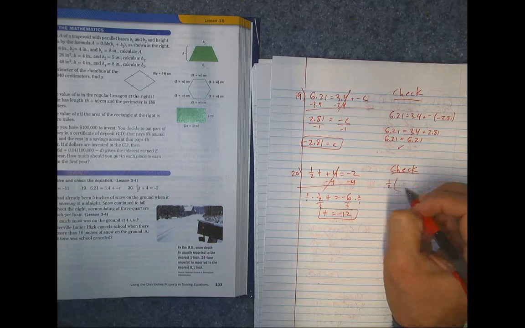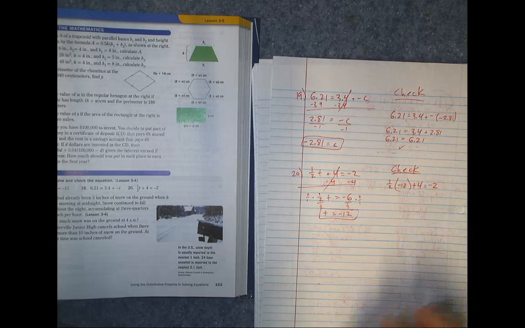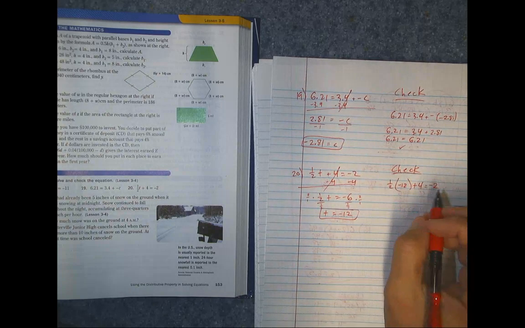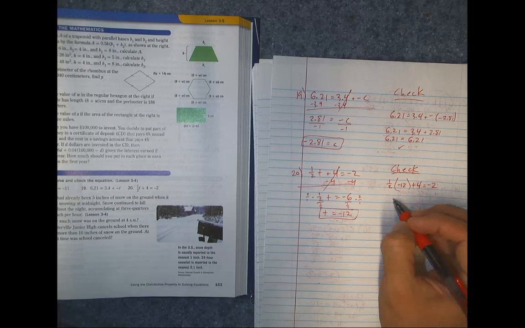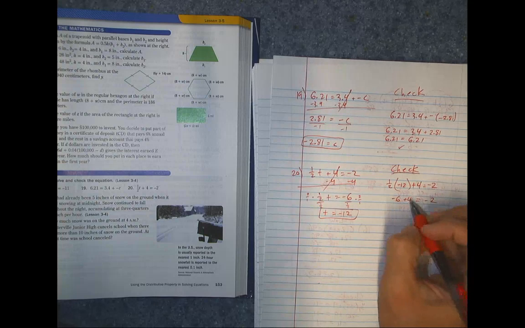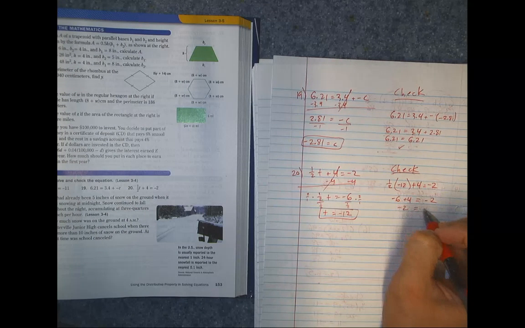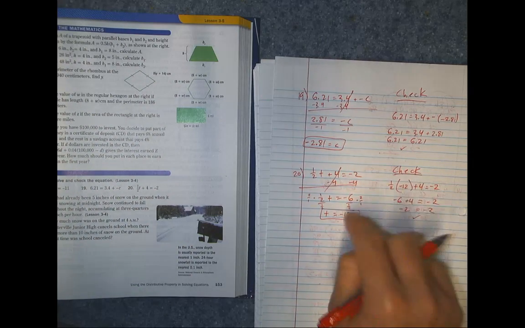1/2 times negative 12. Now again, multiplying by a half actually takes half of the number, not dividing, multiplying by half. So half of negative 12 is negative 6. Negative 6 plus 4 is negative 2. Both sides of the equation come out to negative 2. My check works, and I know that negative 12 is the right answer.